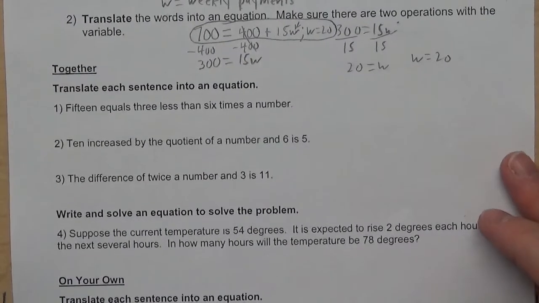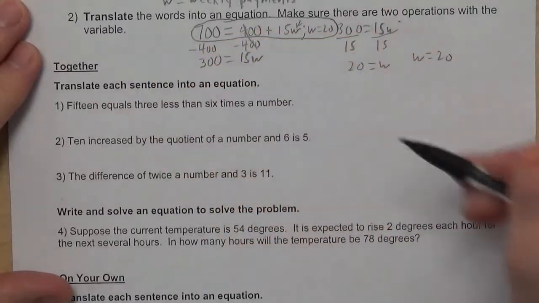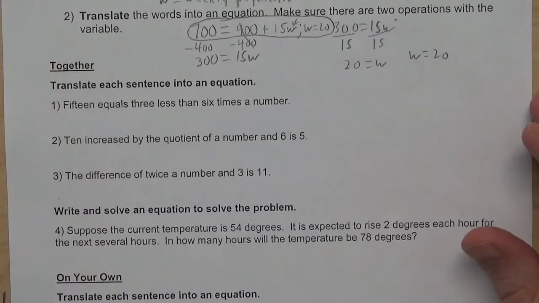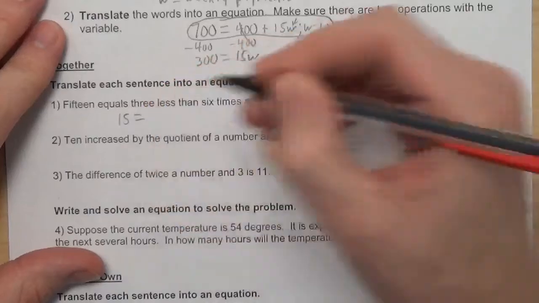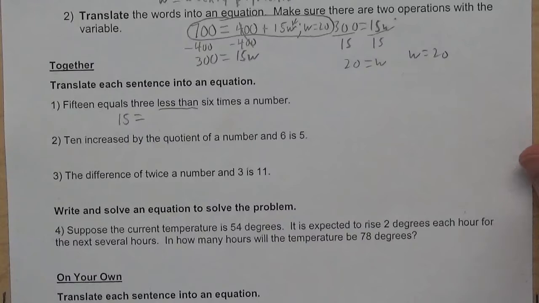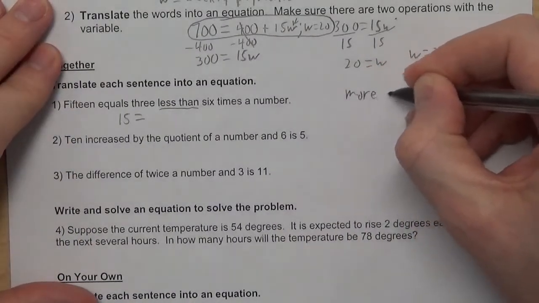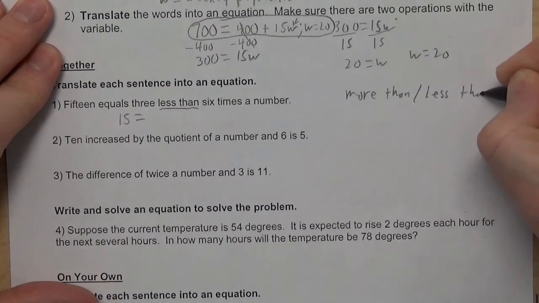Okay, so for the first one here, it says 15 equals 3 less than 6 times a number. We really need to just basically follow along with the order of things. There are a couple times when we will change the order because of how things are phrased. But if it says 15 equals, we can write 15 equals. Then it says 3 less than 6 times a number. You really need to pay attention to this more than, or when it says less than phrasing.